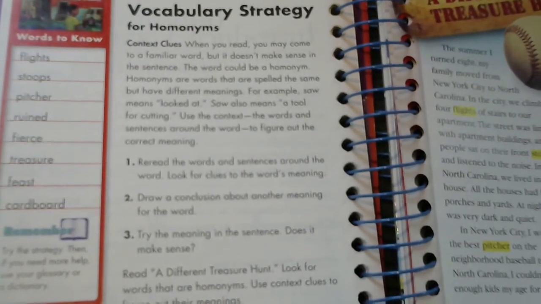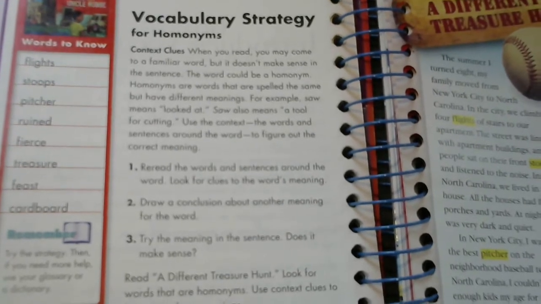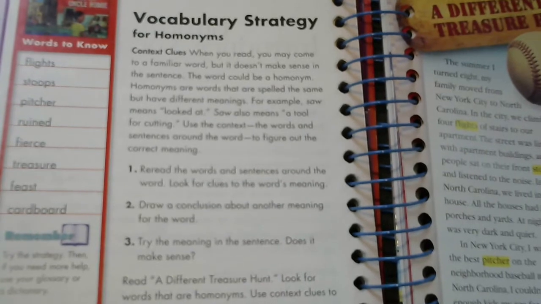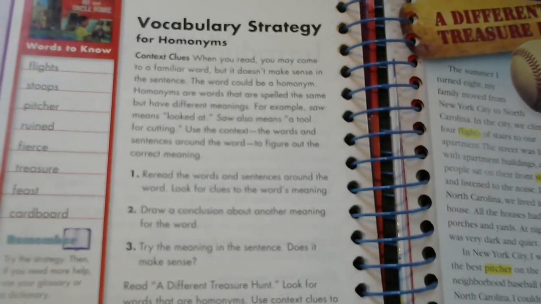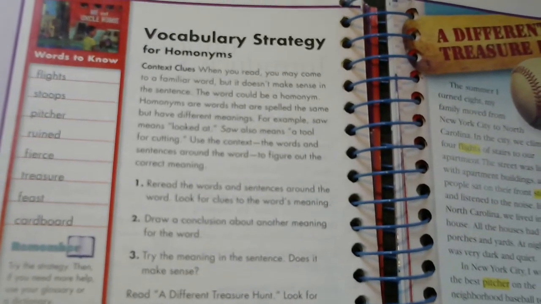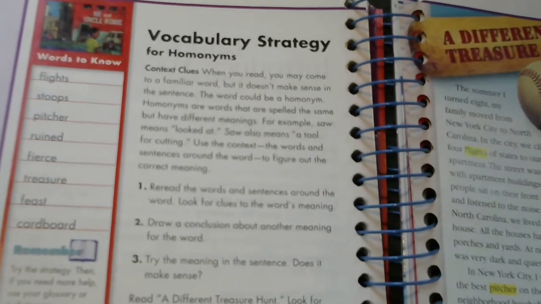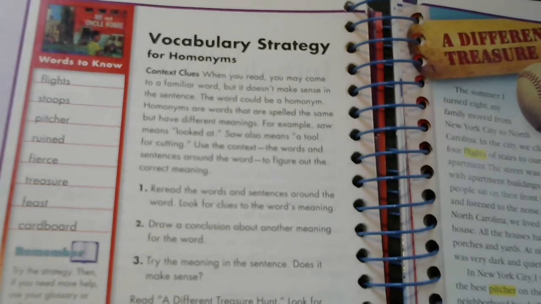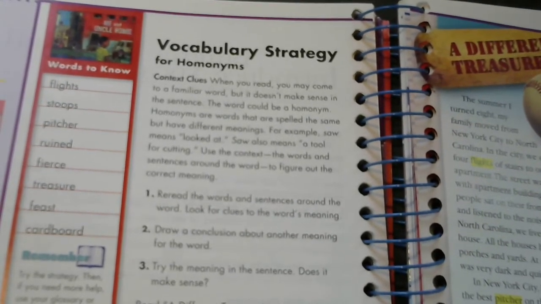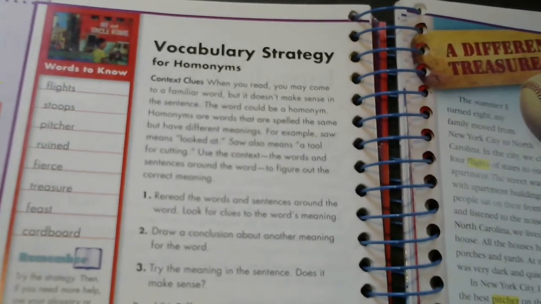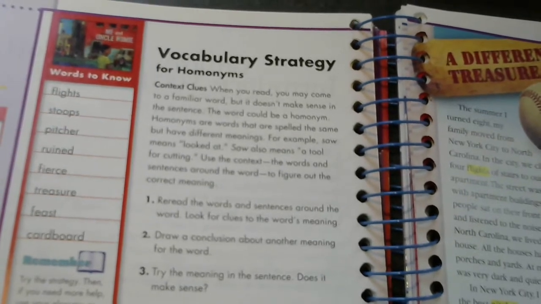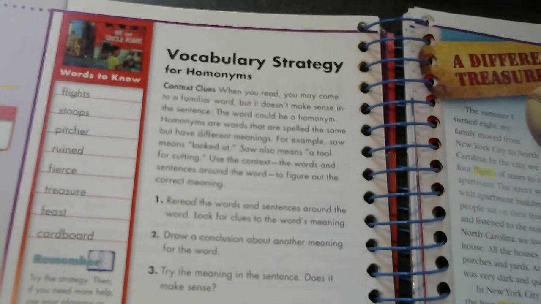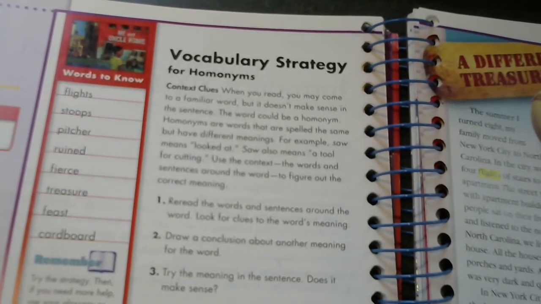When you read, you may come to a familiar word, but it doesn't make sense in the sentence. The word could be a homonym. Homonyms are words that are spelled the same but have different meanings. For example, saw means look at, but saw also means a tool for cutting. Use the context, or the words and sentences around the word, to figure out the correct meaning.